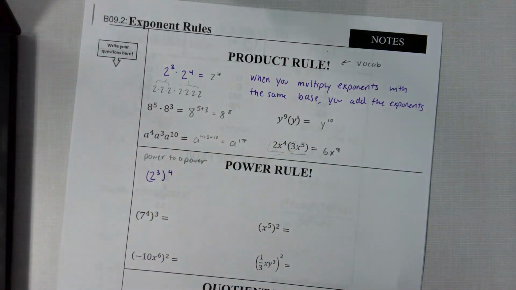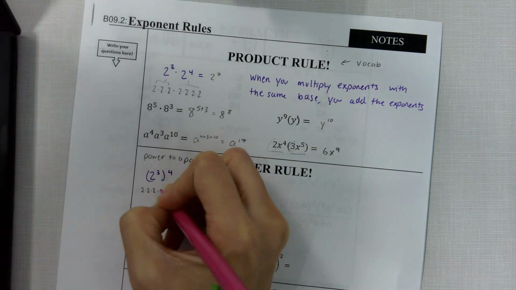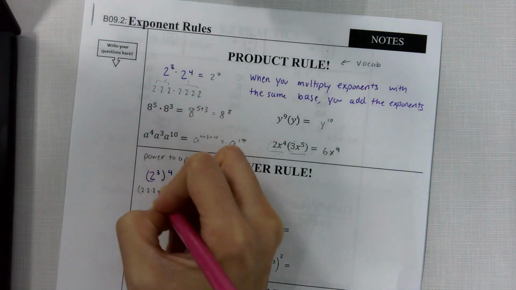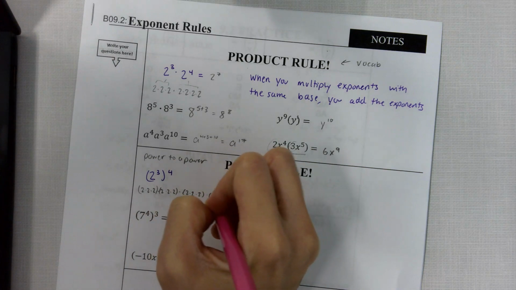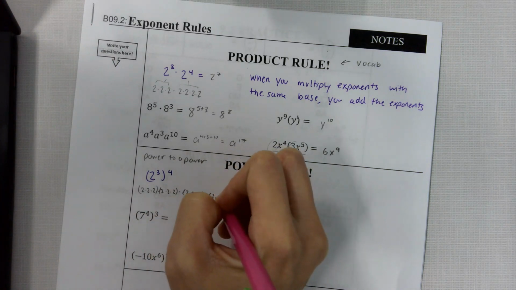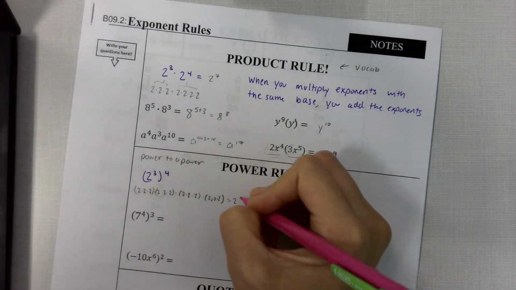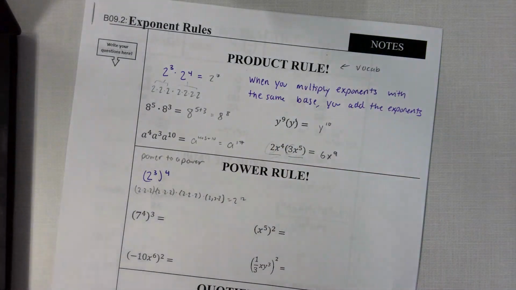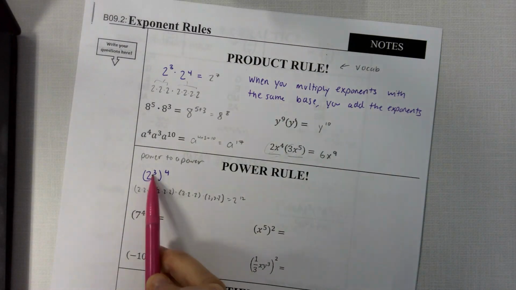So if we did that from the lesson before, we'd have 2 times 2 times 2, and then we'd have this 4 times, and that would give us 2 to the 12th. So the trick here is that instead of writing them all out and then adding them all up, we can just multiply. So when we have a power to a power, we just multiply them.